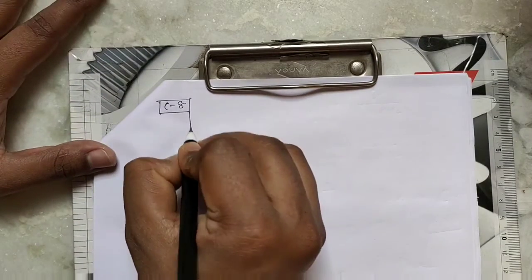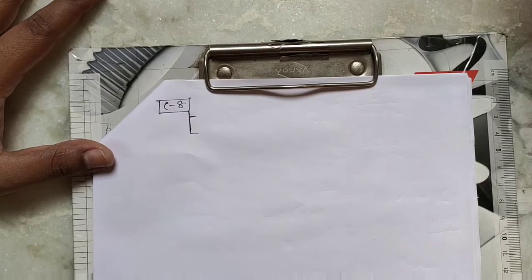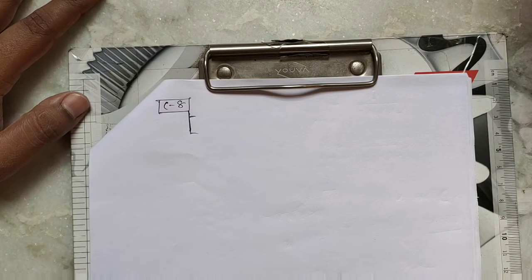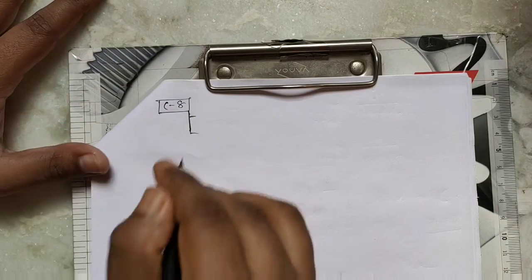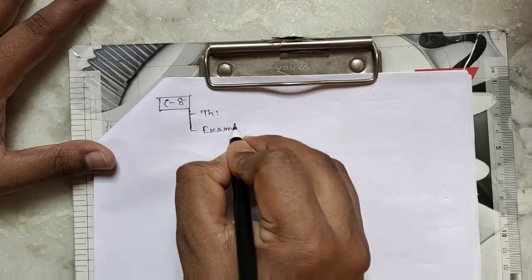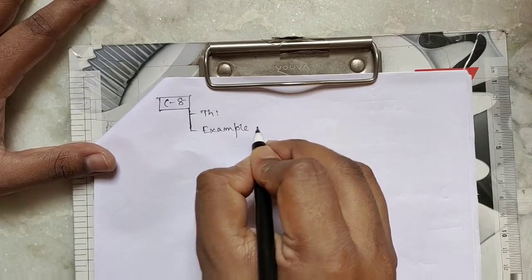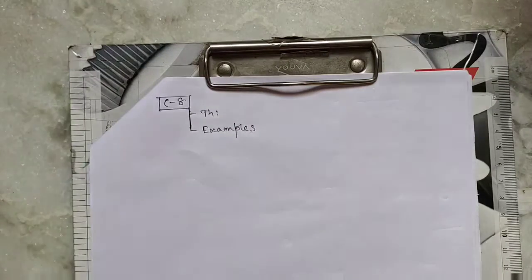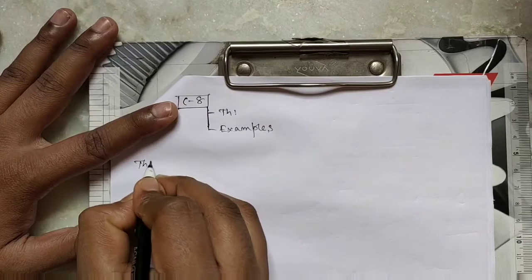So 8th class. In the previous class we discussed two consequences of uniform convergence and some examples. In this class we discuss another consequence of uniform convergence and the proof of the theorem and some examples on the consequences. So first write the theorem.